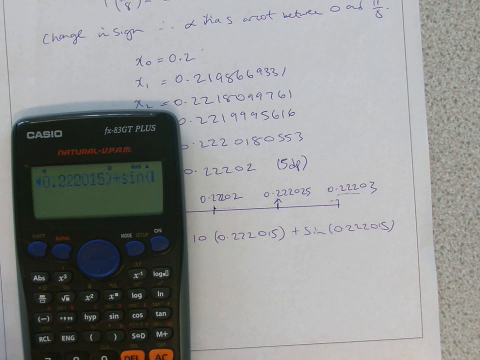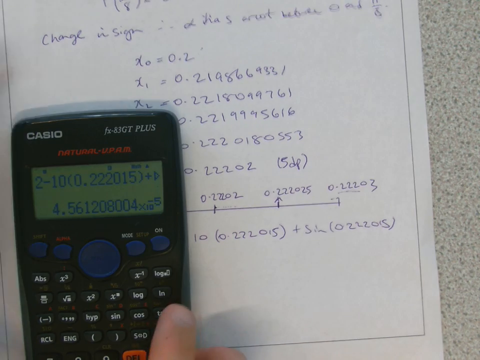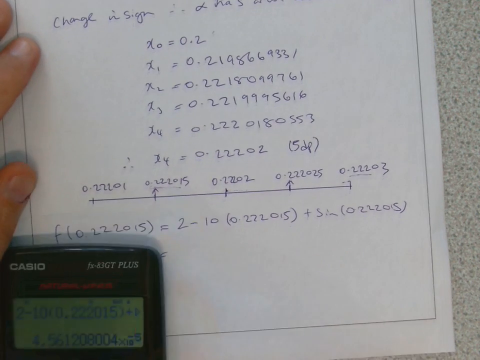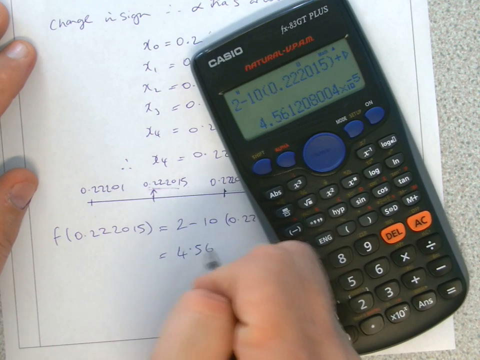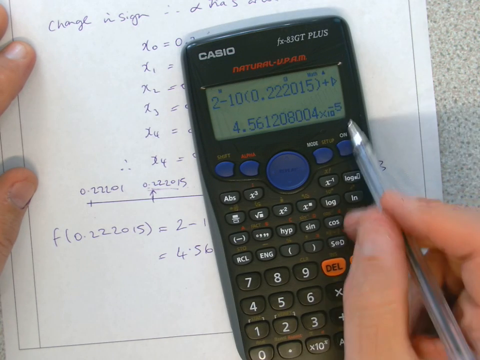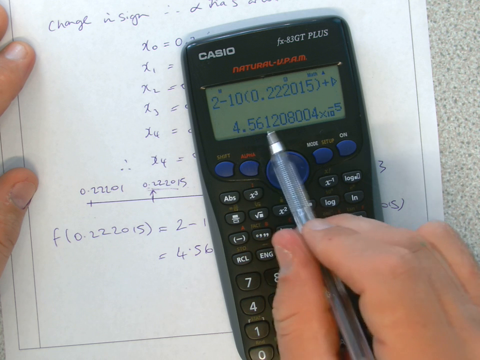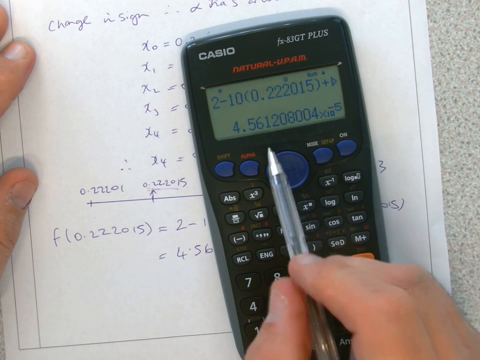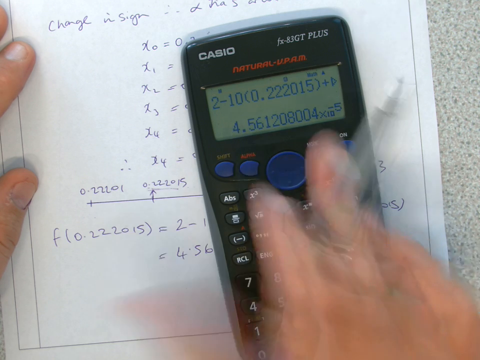Plus sine 0.222015. If I'm wrong, just tell me. So I think that's right there. When I type that value in, I get 4.56. Again, standard form often comes up like this, times 10 to the minus 5. It's positive though, and that's important. Remember that negative power just means it's a really small number. So this should be like 0.0000456, but there's no negative there, so it's positive.